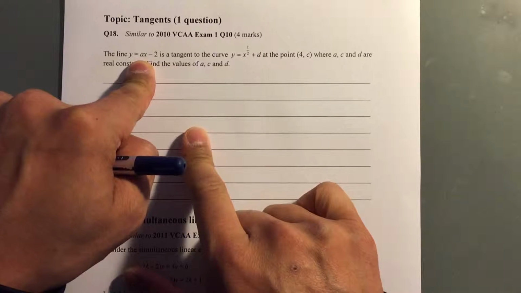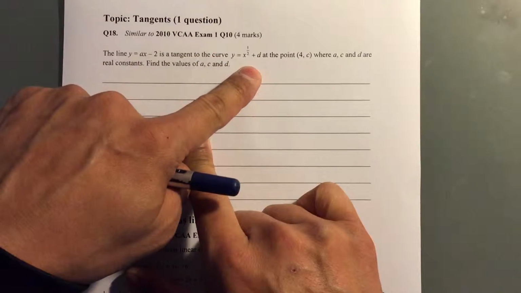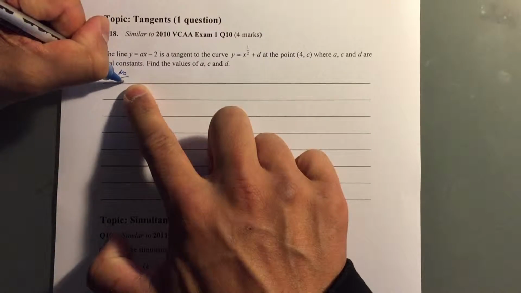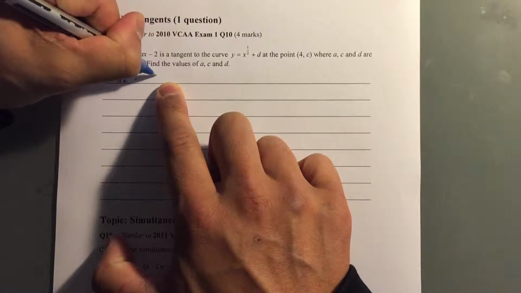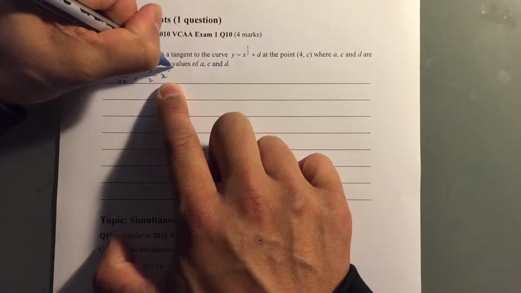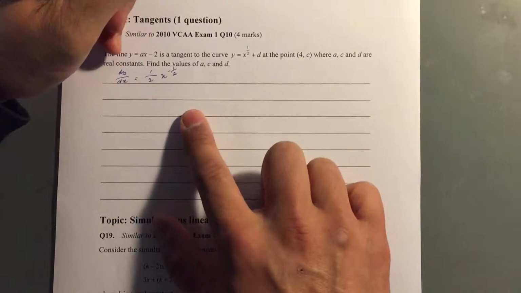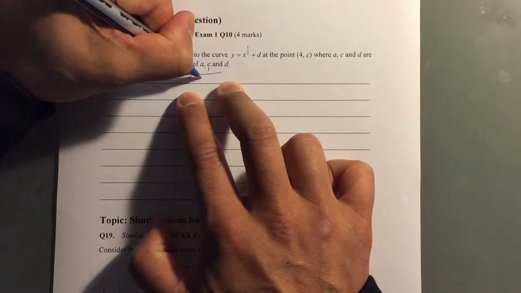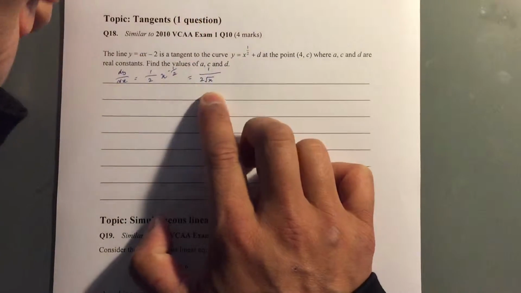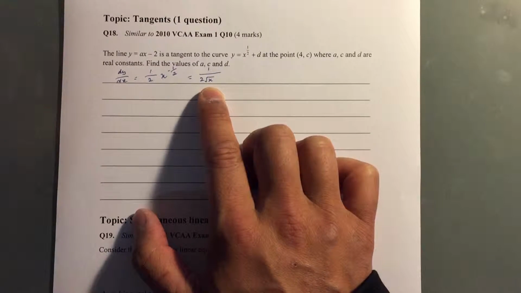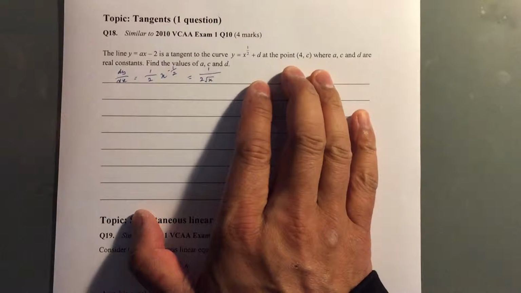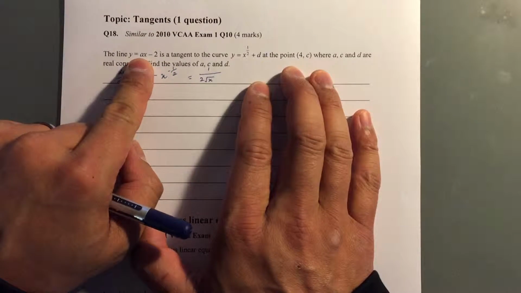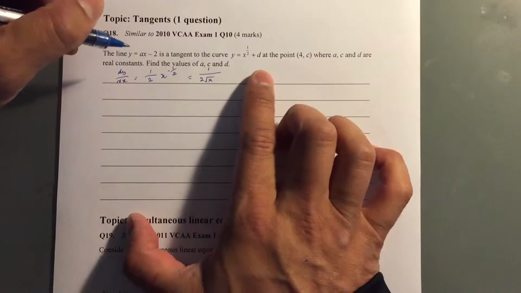So what we can do is find the gradient function dy/dx. It's going to be a half lots of x to the power of negative a half, and the d will go away. So this is going to be equal to 1 on 2 lots of root x. Now we know that at this point, (4, c), there's a gradient of a. So what we'll do is sub in 4.